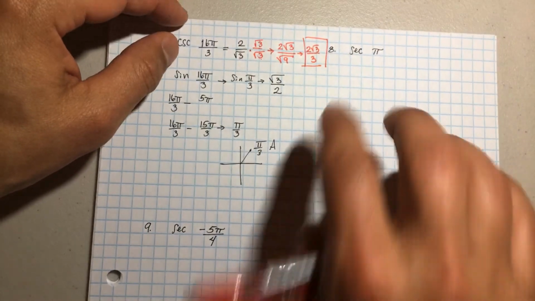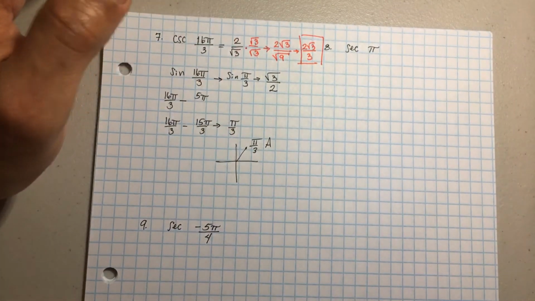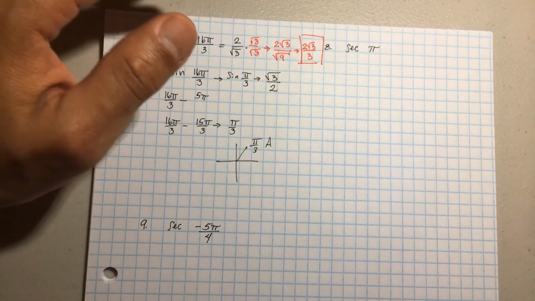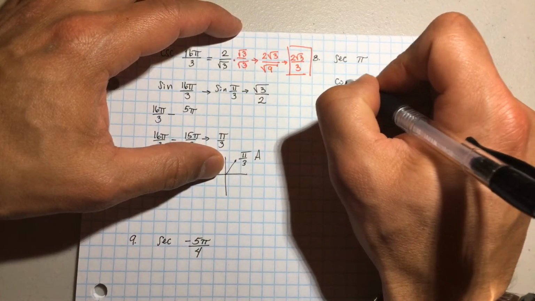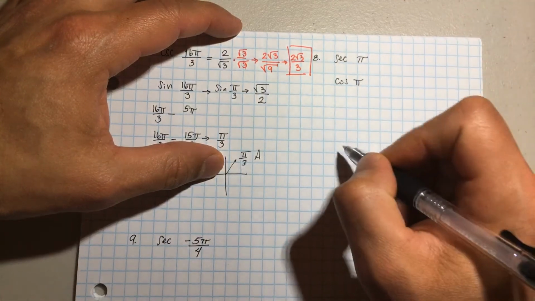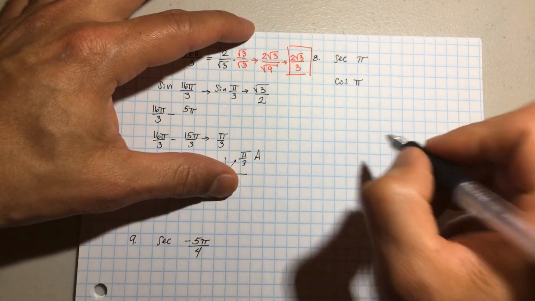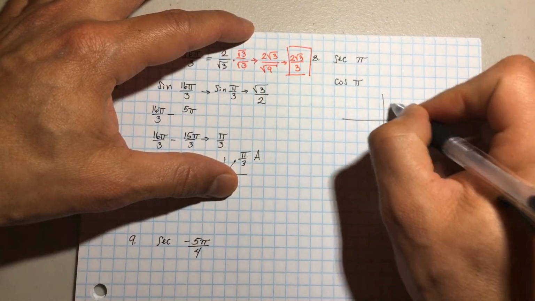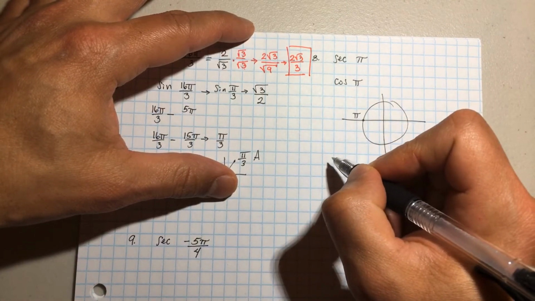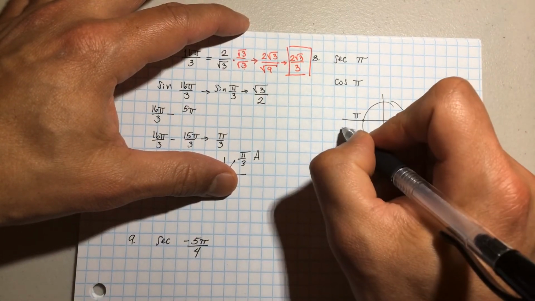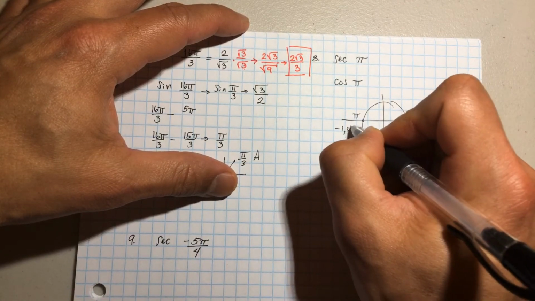All right, guys. Let's go do secant of pi. Okay, pi. So for that one, same thing. Secant, you have to know it's the reciprocal of cosine. And actually, this one, we don't have to do anything with it. We just got to go where pi is located. Pi is located right here. Boom. All right, and what's that point? That is -1, comma 0.